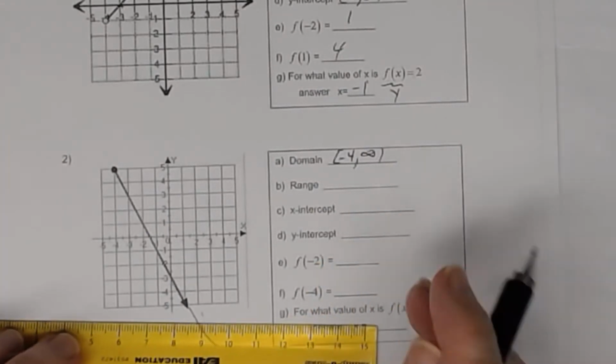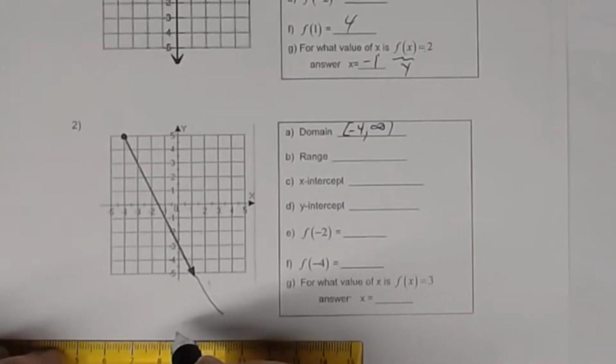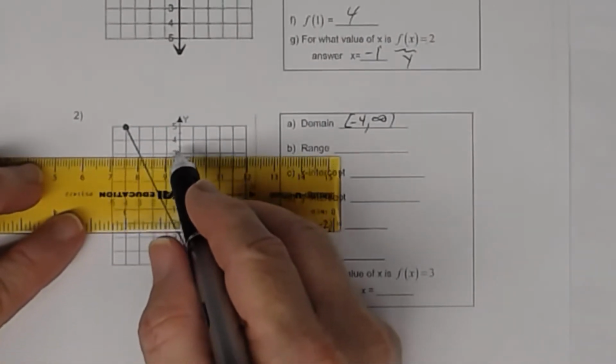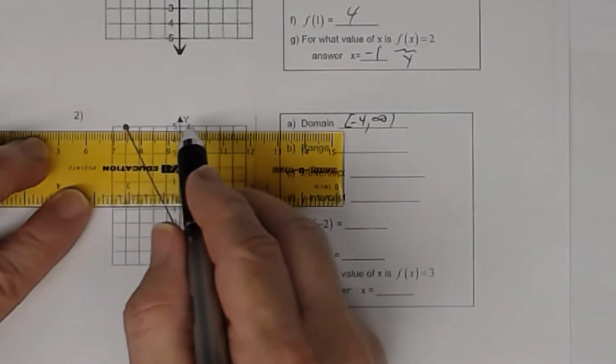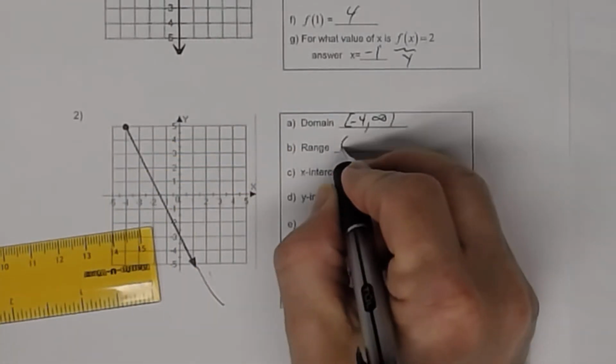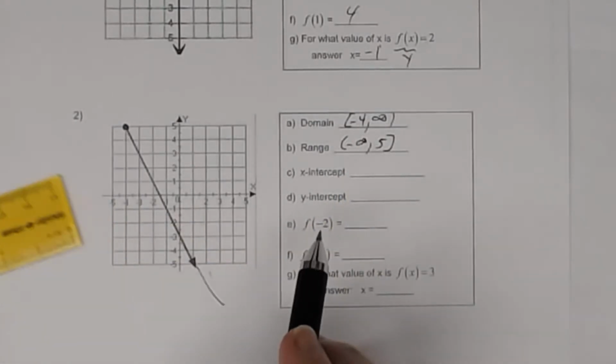The range, you go along the y-axis, so the arrow, so you're going along negative infinity all the way to, and this is where it stops, so that's that y value you got to look at. That y value is 5. So negative infinity, parentheses, 5 with a bracket because of that closed circle.